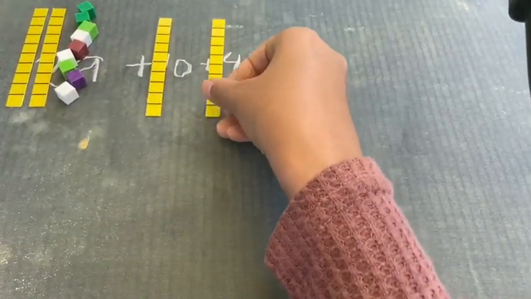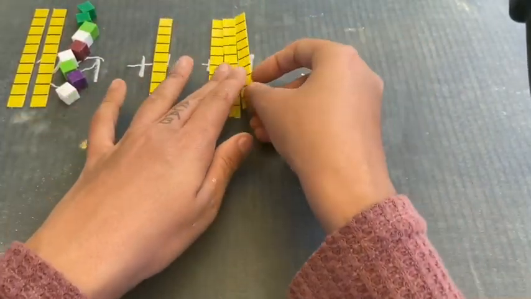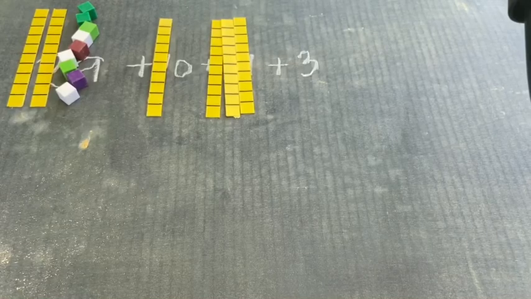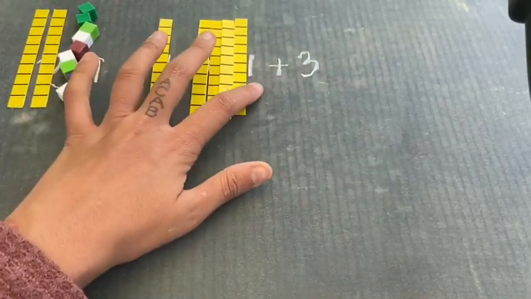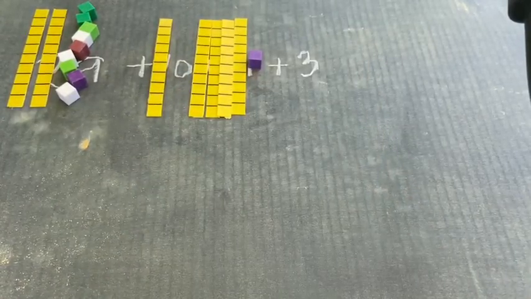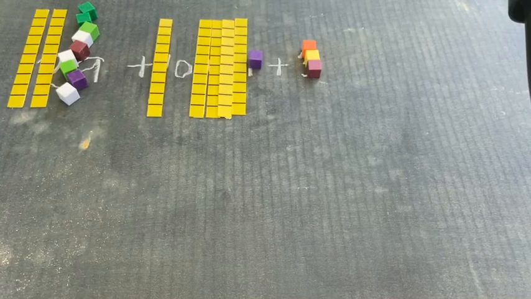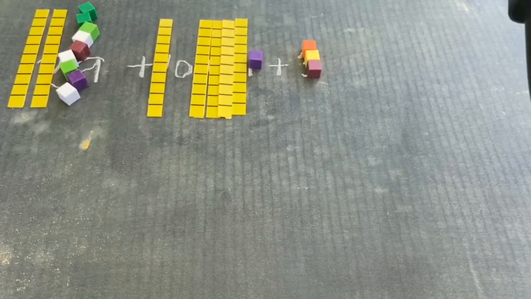41 has 1, 2, 3, 4 10s plus 1. See that one right there? 1. And then the number 3 has how many 1s? Just 3, 0 10s. So we can work on our technique from before.